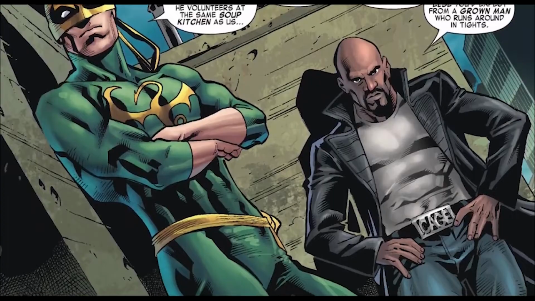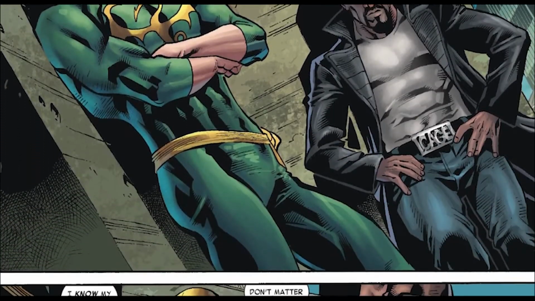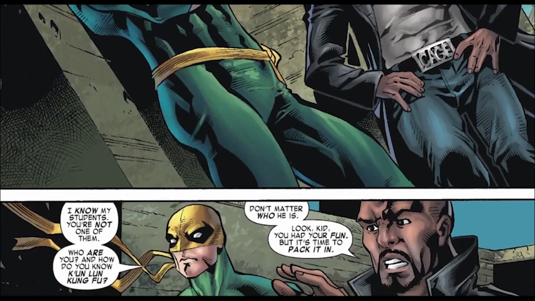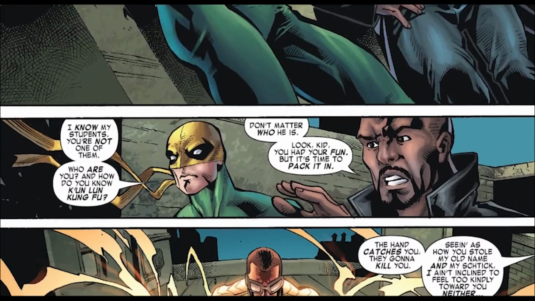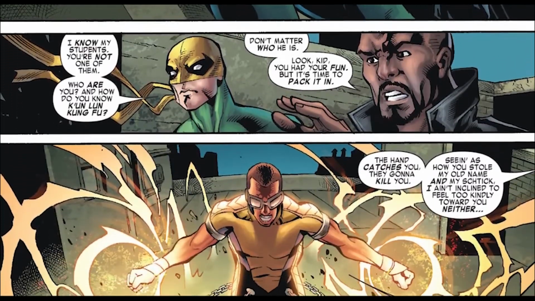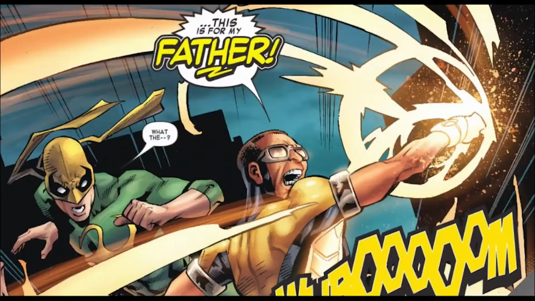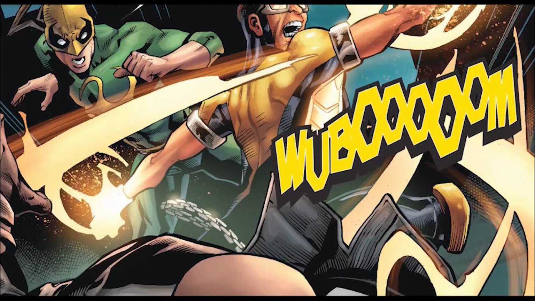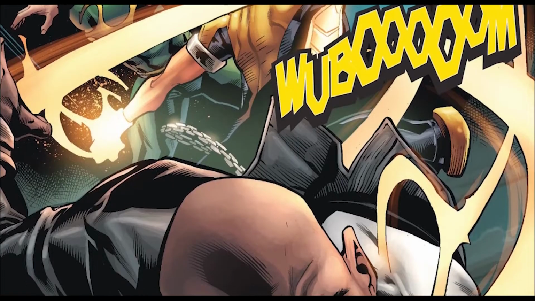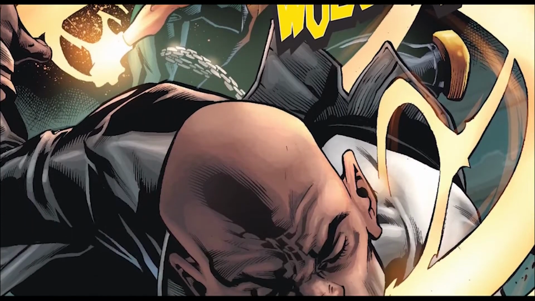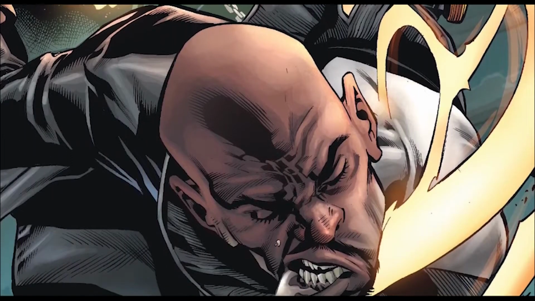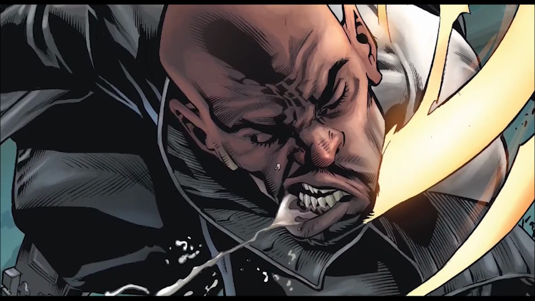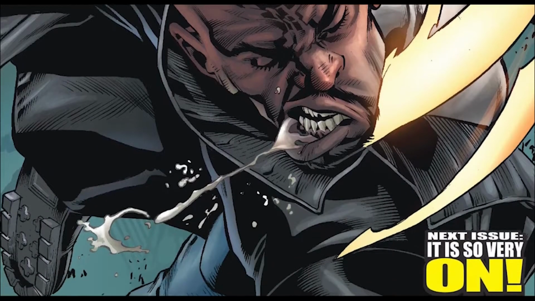Now, for Iron Fist, he wants to know how Victor knows how to use the Kung Lung Kung Fu move. Luke Cage wants Victor to stop being a hero, except before they are able to talk, Victor punches Luke Cage in the face and says it was for his father, letting us know that Luke Cage did something to Victor's father, except Victor's father is dead.